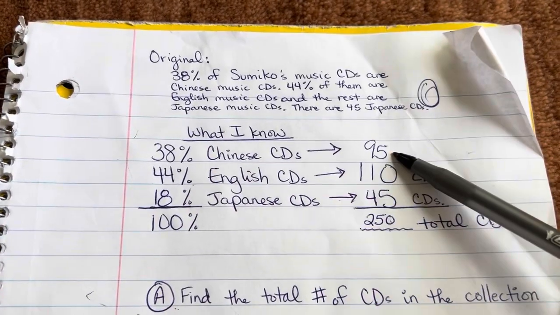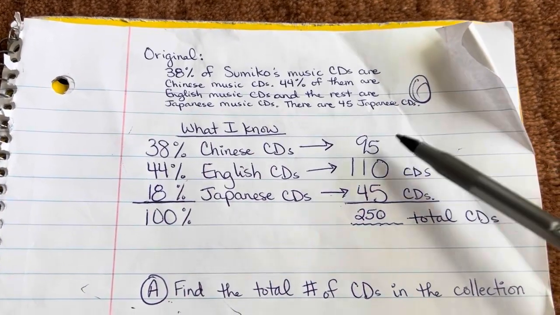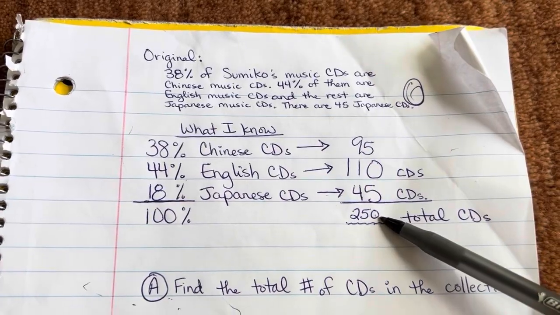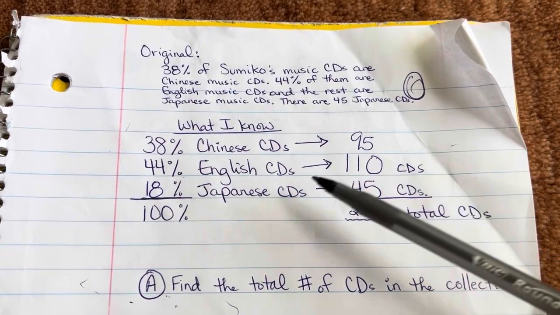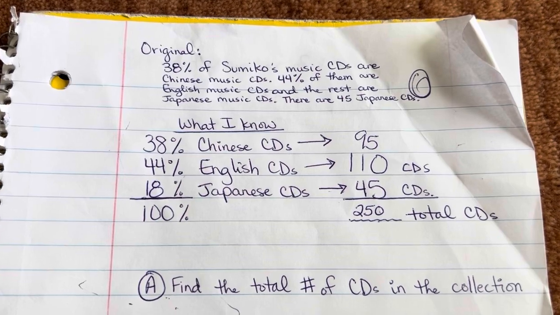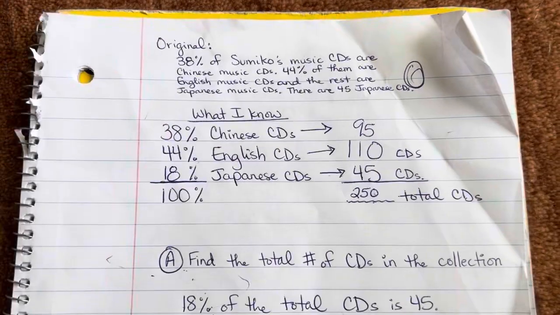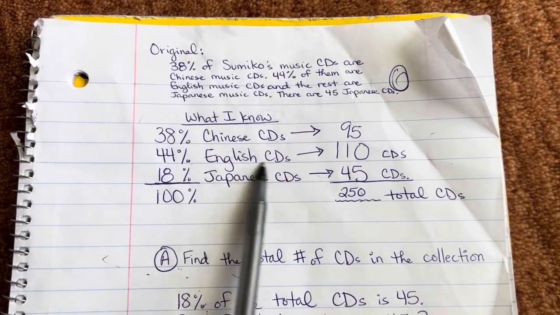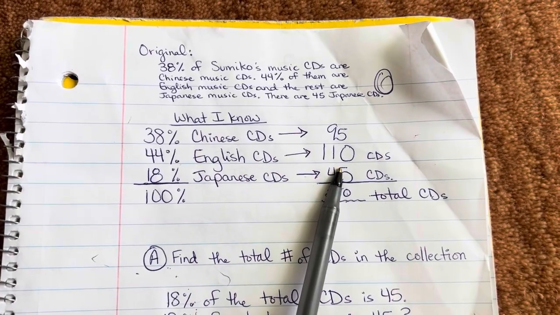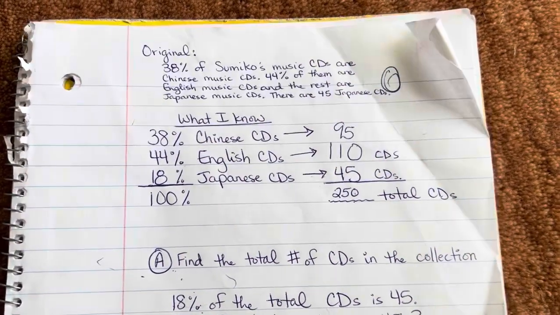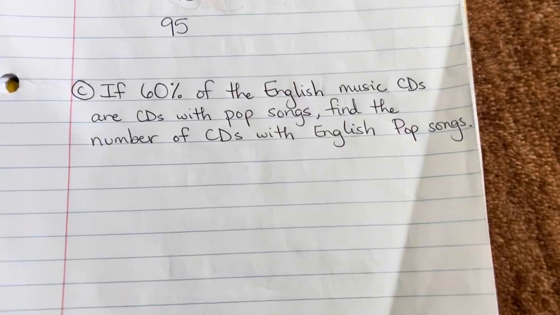Now that I know that there are 95 Chinese CDs, I subtracted from 250 to be able to fill in that there were 110 English CDs. Part C will now involve the English CDs, and I know that there are 110 English CDs. So let's go to part C.